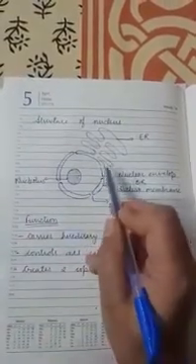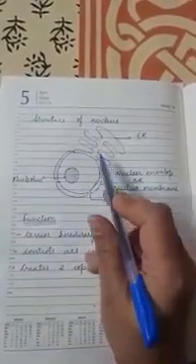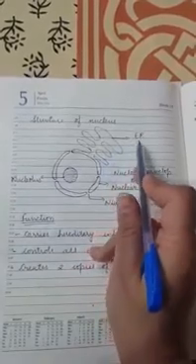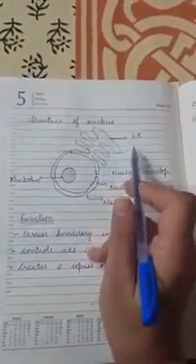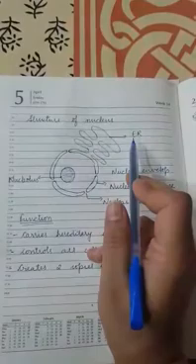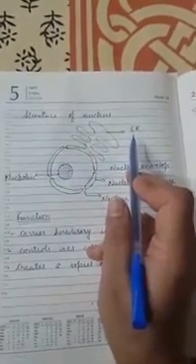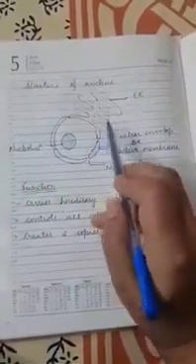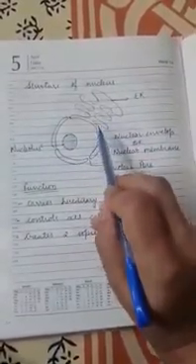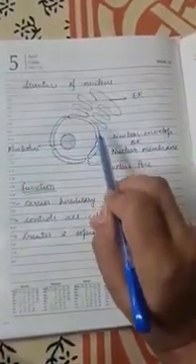The outer layer sometimes is extended in the form of endoplasmic reticulum. As I told you earlier, the endoplasmic reticulum is of two types: smooth endoplasmic reticulum and rough endoplasmic reticulum. So the endoplasmic reticulum is the extension of the outer nuclear membrane.